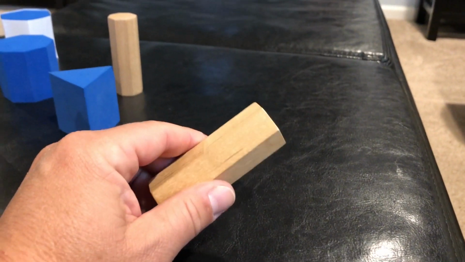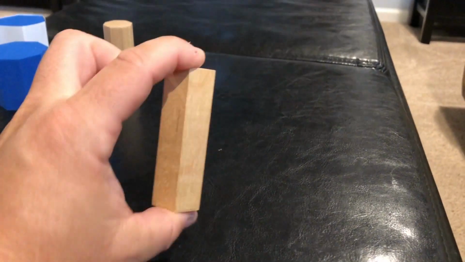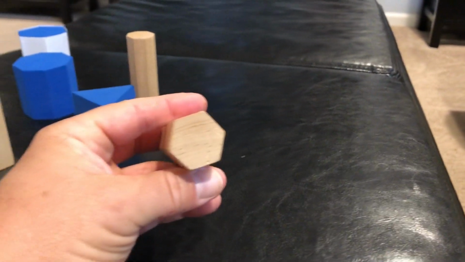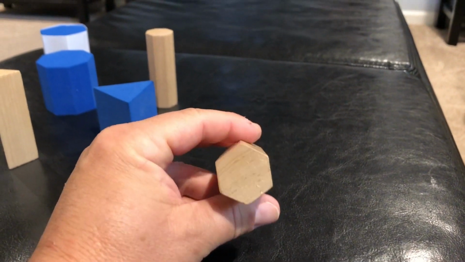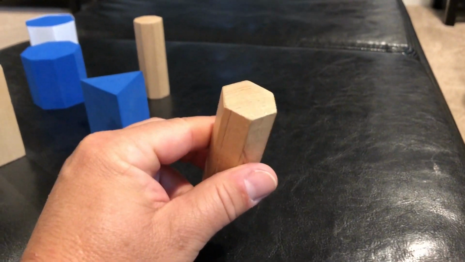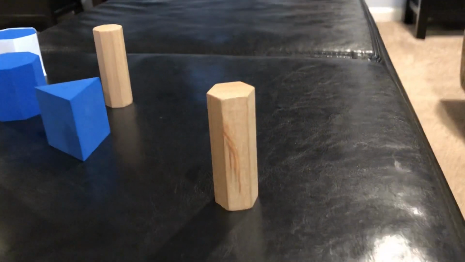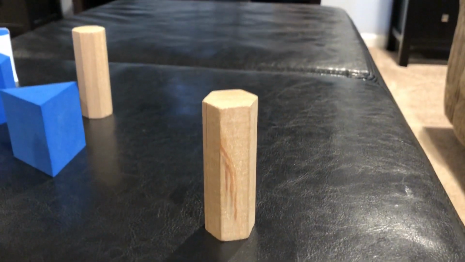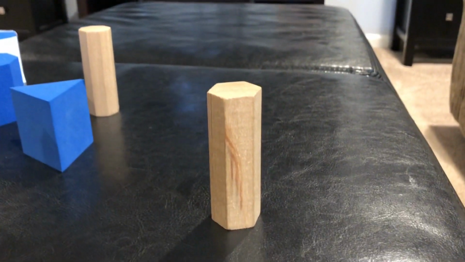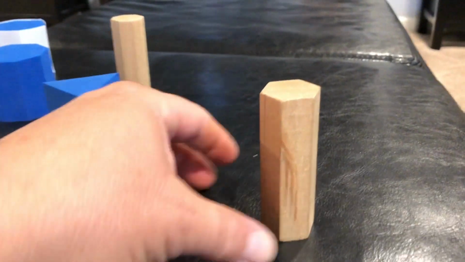So I have a prism. Why is it a prism? Because I have 2 congruent polygonal bases. The bases are hexagons, so I would call this a hexagonal prism. It's standing straight up, so I would call this a right hexagonal prism. I told you, there's a lot of vocabulary in this section.